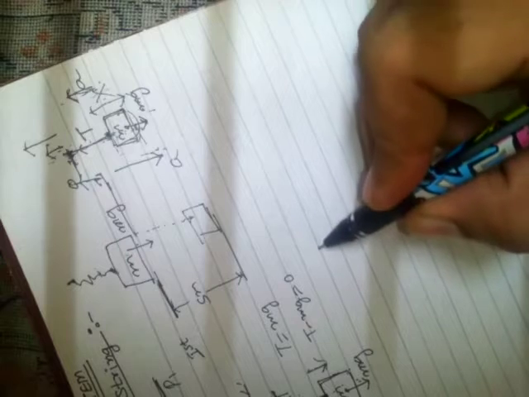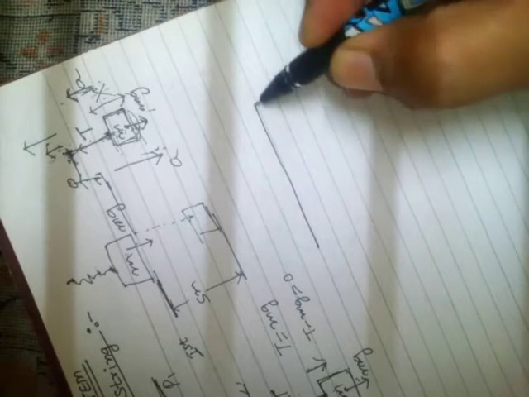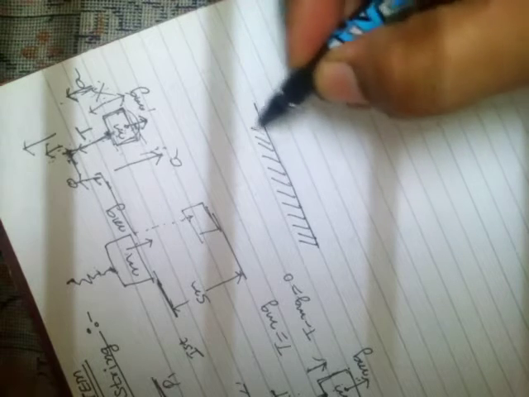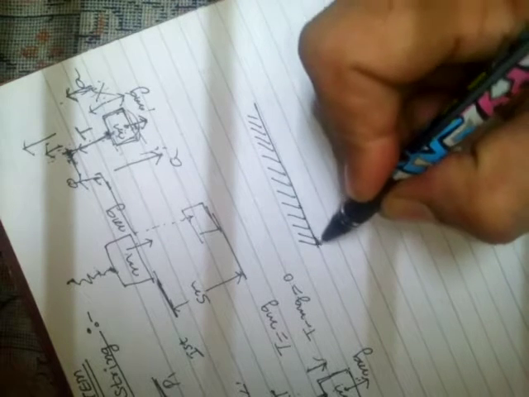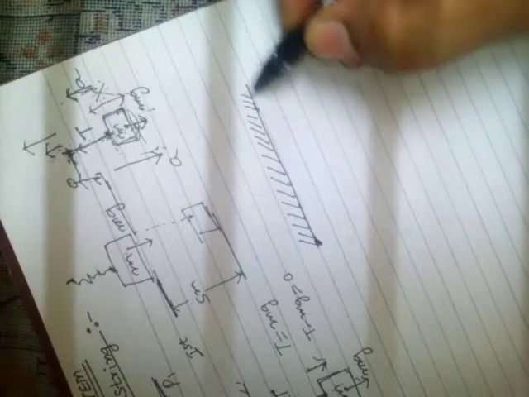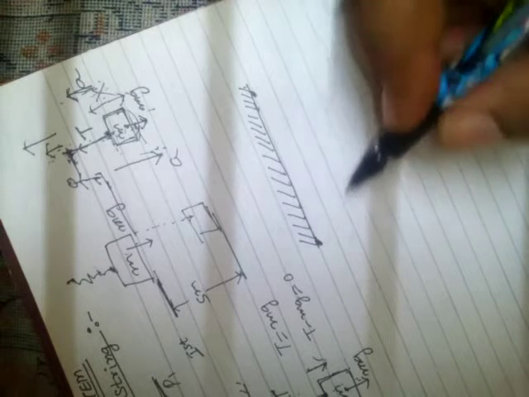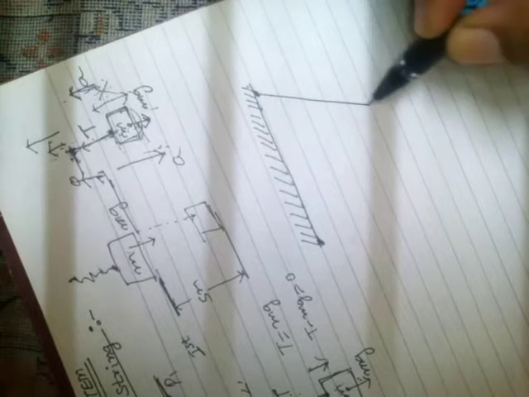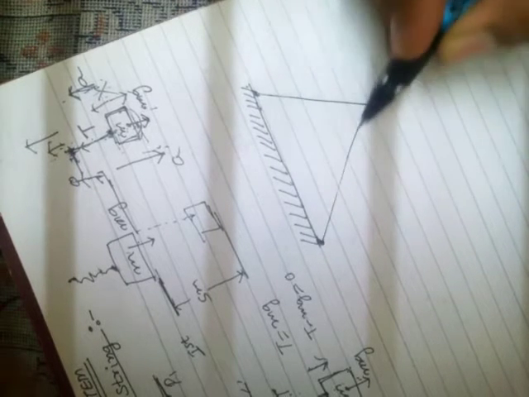Suppose this is a beam, a fixed beam. At one of its ends, a string is tied. At the other end, again a string is tied. And let this be the knot.